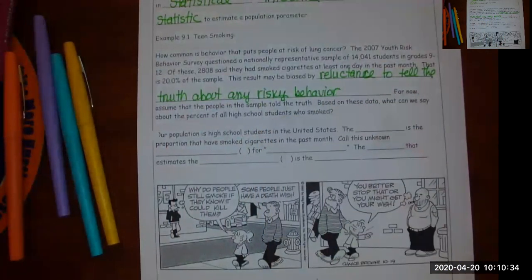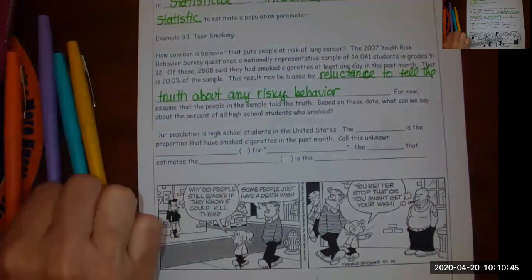So our results could be biased. We don't know if they're exactly right because we're unsure if people told the truth. For now, we're going to assume people told the truth.